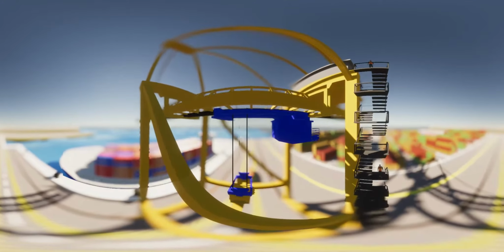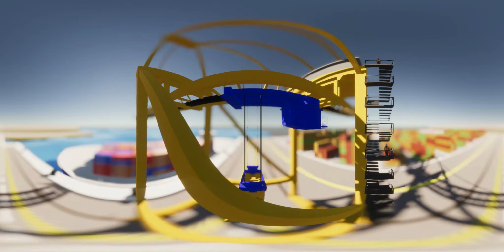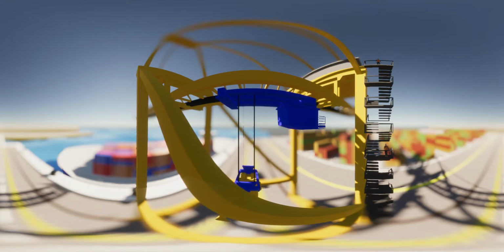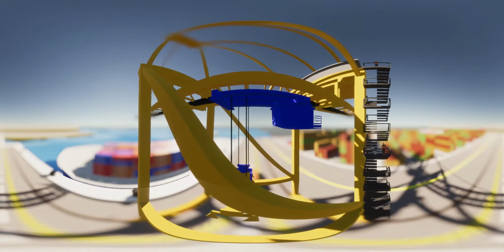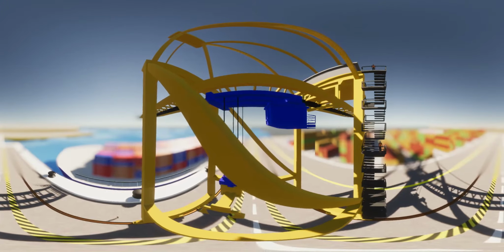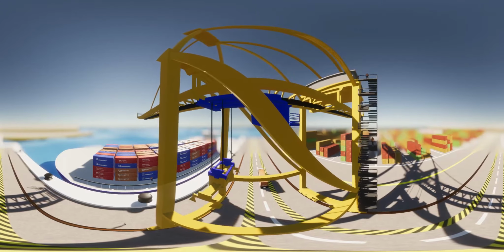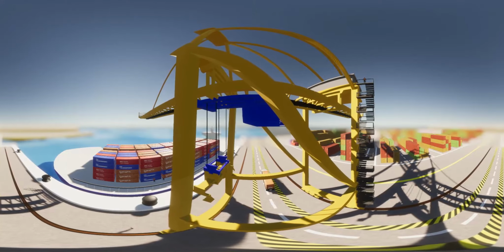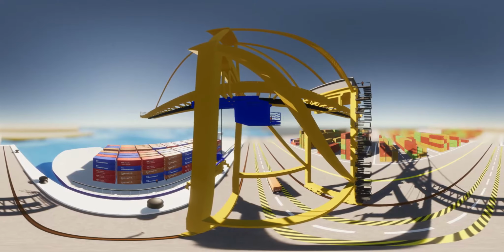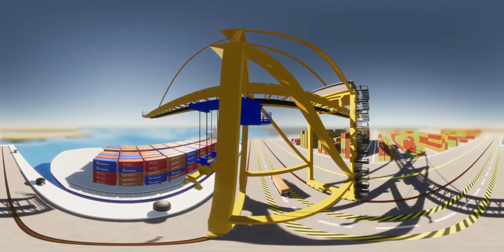Now, let's see about some trolley instructions. The trolley should slow down when approaching the forward end or the reverse end of the QC.